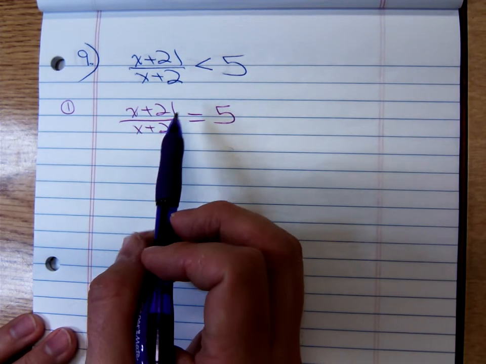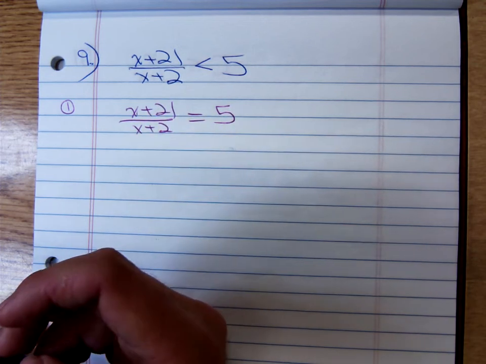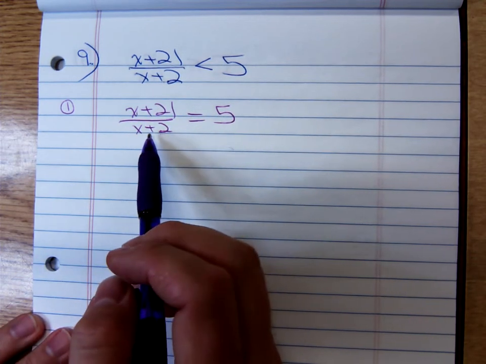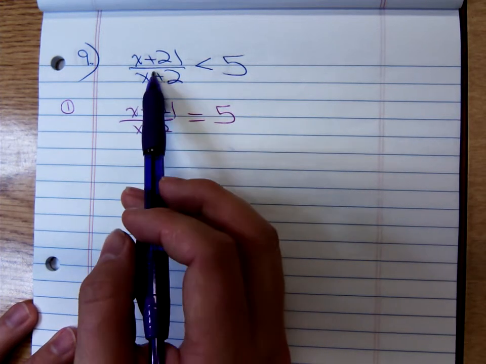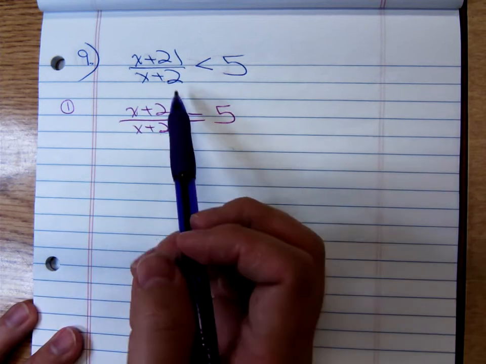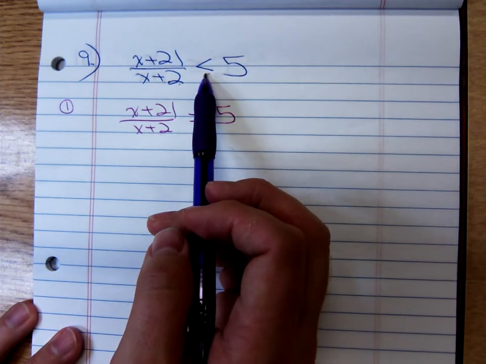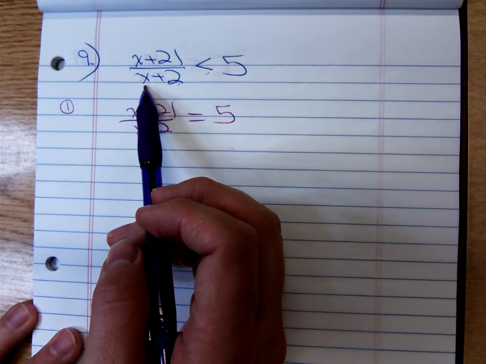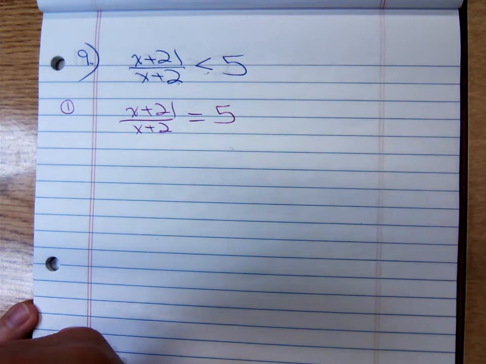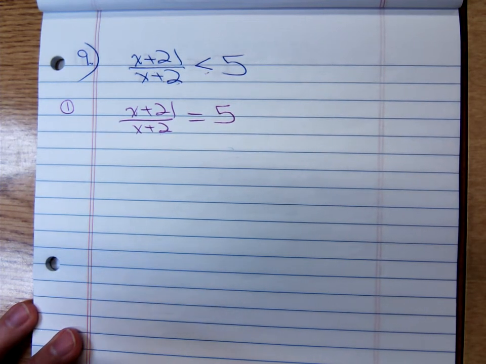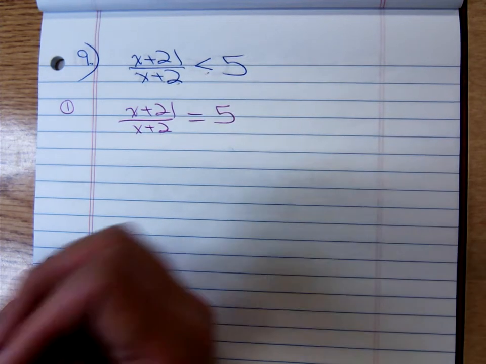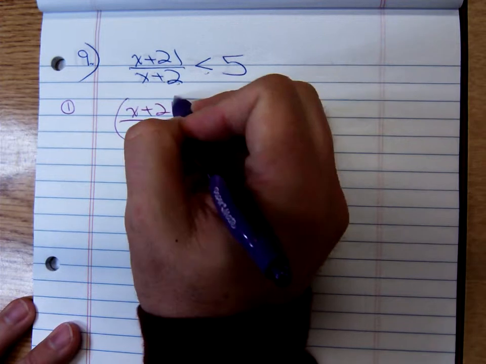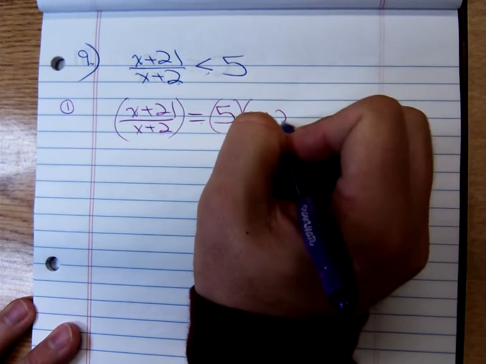Realize that you can't do that to an inequality. You don't know if x plus 2 is positive or negative. Depending on the x value, it may be positive, it may be negative. Up here, you can't multiply by x plus 2 because if x plus 2 is positive, it stays a less than. If, say, x were negative 3, it's negative, and the inequality would have to be reversed. You can't multiply inequalities by variable expressions because you don't know whether they're positive or negative. You don't know whether to keep the inequality or change it. You have to set it equal to, and then multiply.